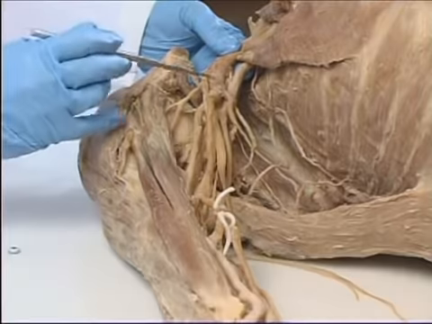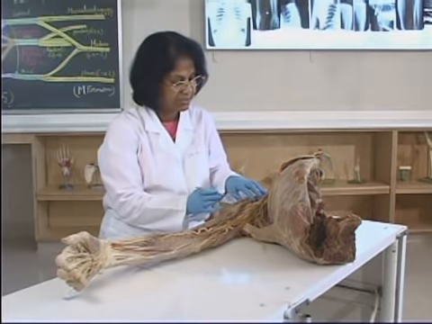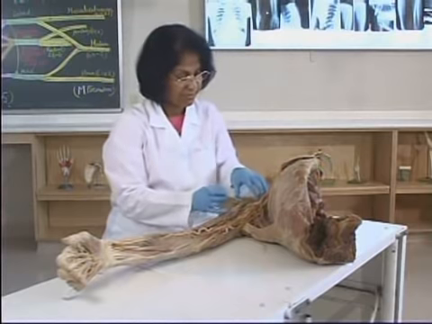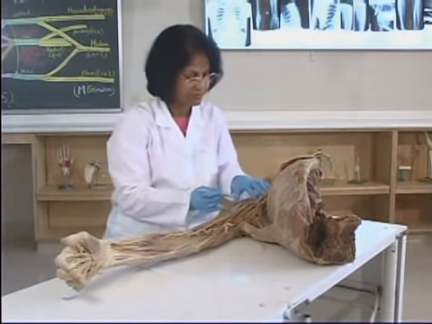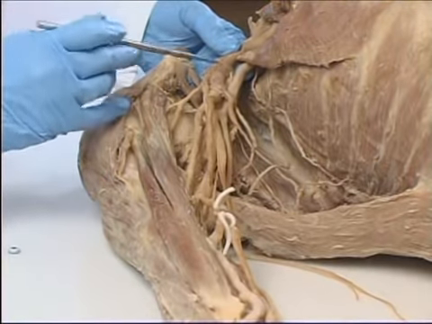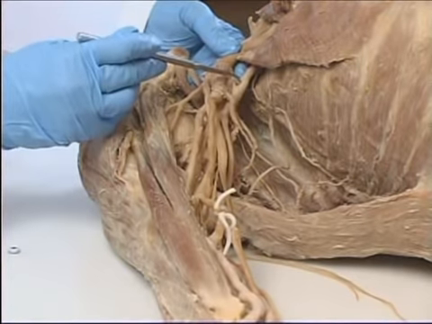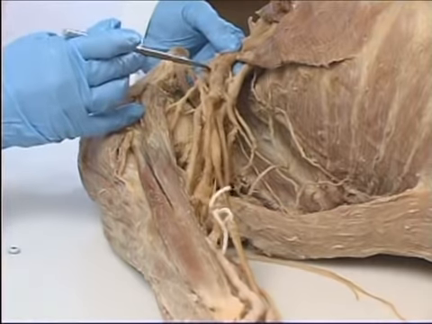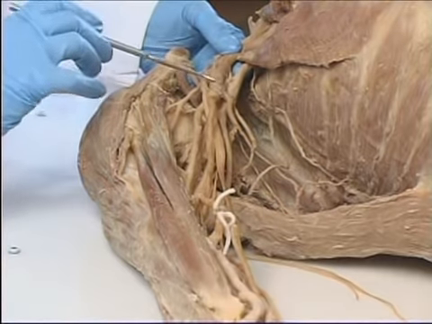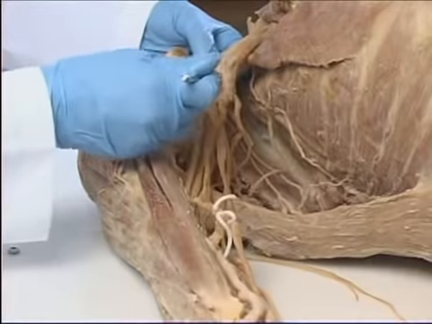Let me show you the course and distribution of the axillary nerve, and also the injury, what type of weakness it's going to produce. To trace the course of the axillary nerve, we orient ourselves in the axilla with the brachial plexus, medial cord of the brachial plexus, lateral cord of the brachial plexus. Here is the axillary artery. Hidden behind on the posterior aspect is the posterior cord.